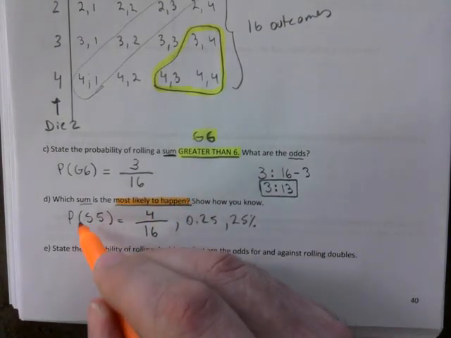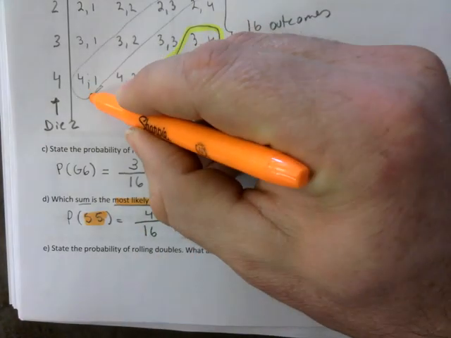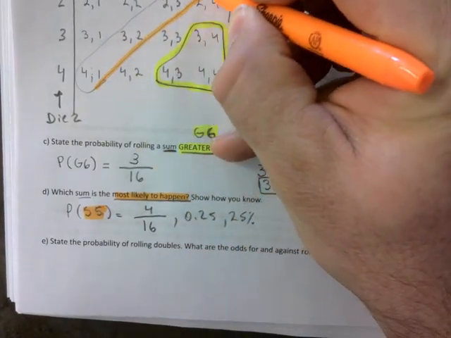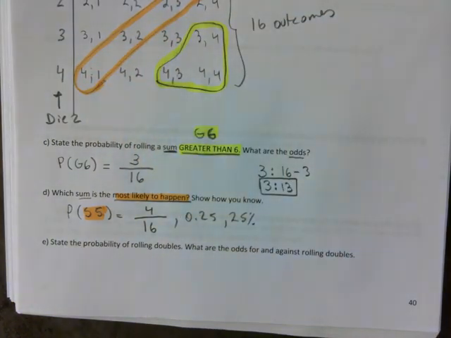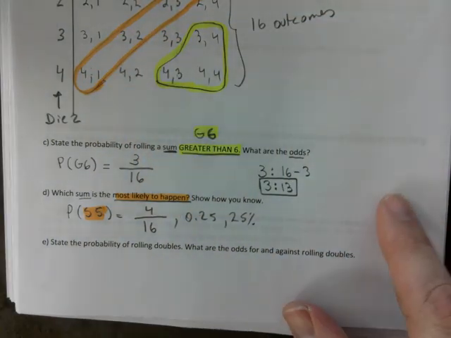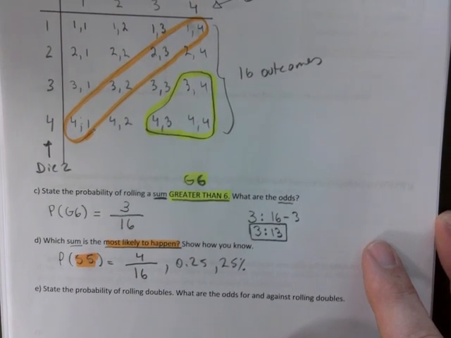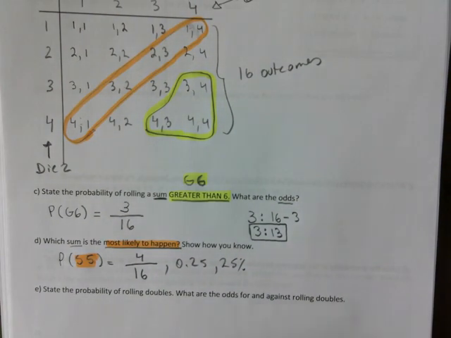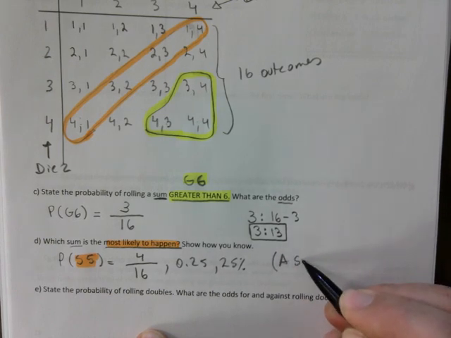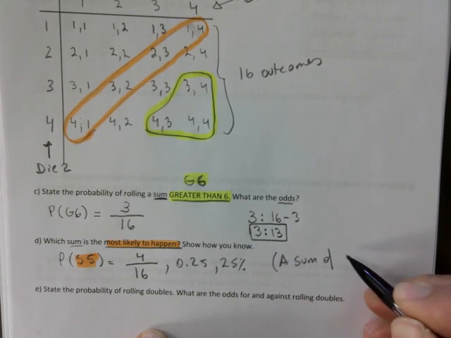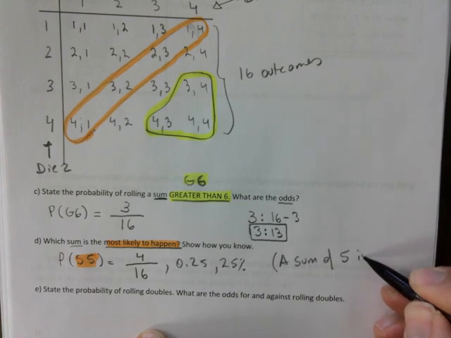Most likely to happen is a sum of 5. Oops, you can't see that, can you? There, sum of 5. So a sum of 5, right, is most likely.